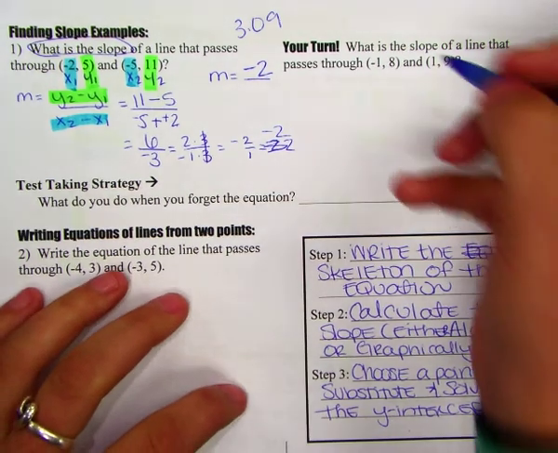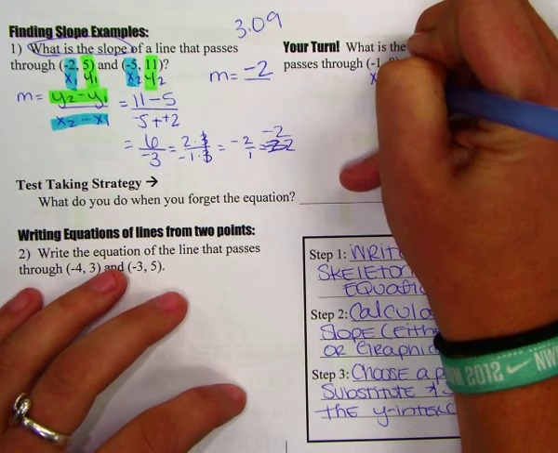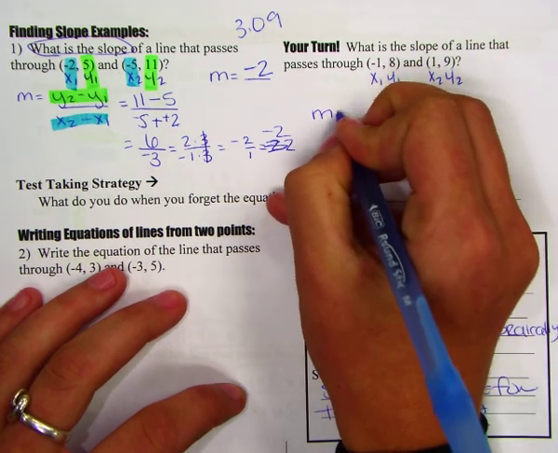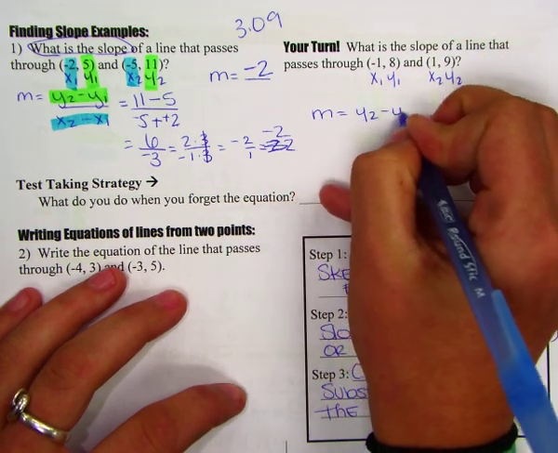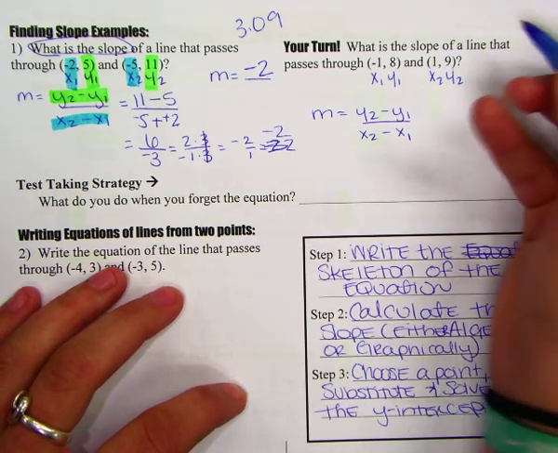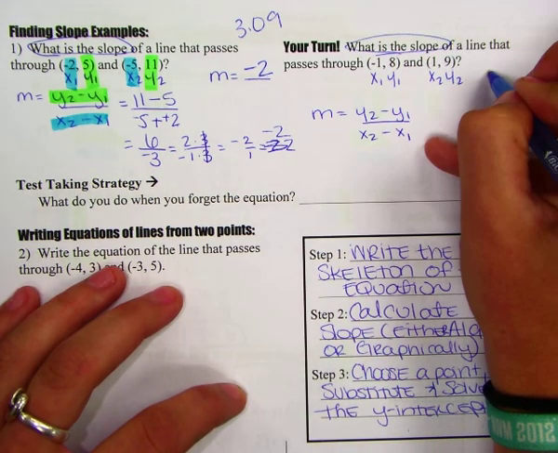Do that one more time very quickly. x1, y1, x2, y2. So then m equals y2 minus y1 divided by x2 minus x1. Again, I'm doing this because it says, what is the slope?